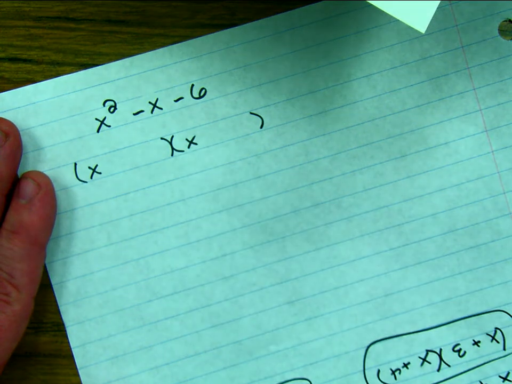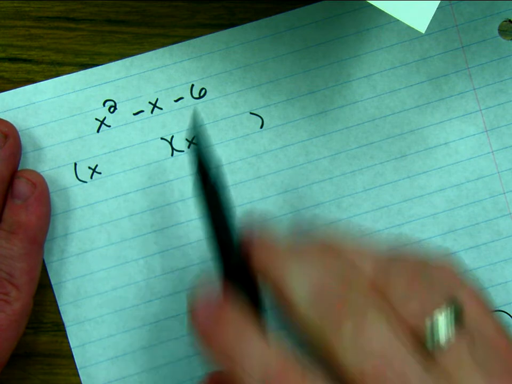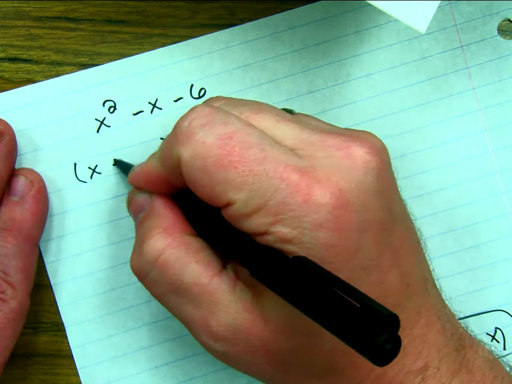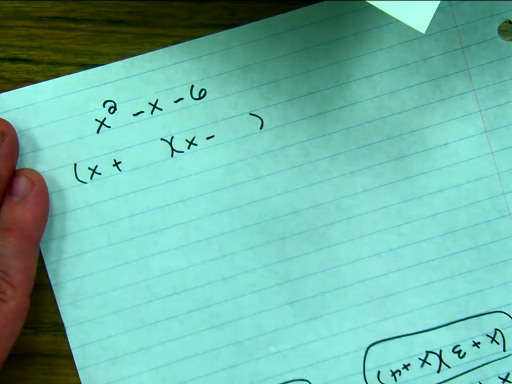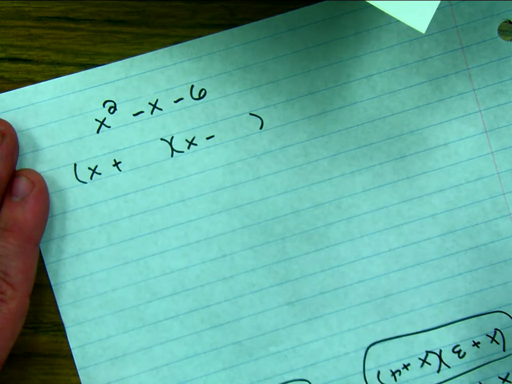And if you have a negative value, that's the result of a positive times a negative every time.